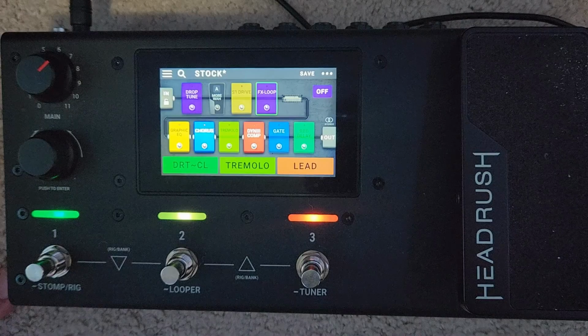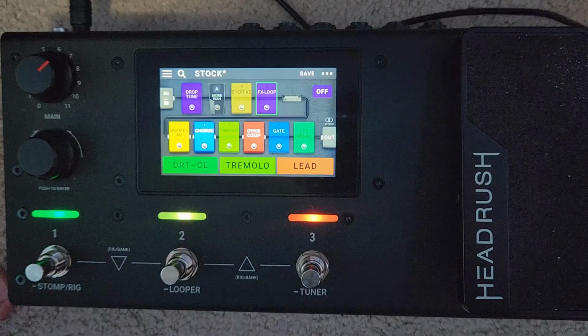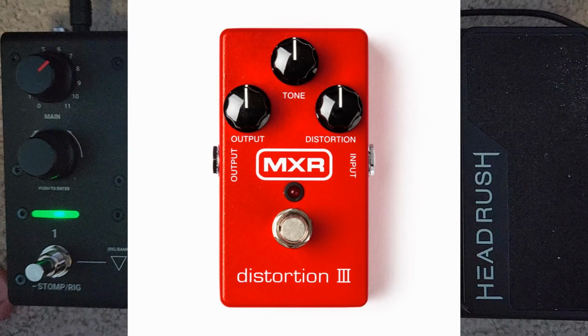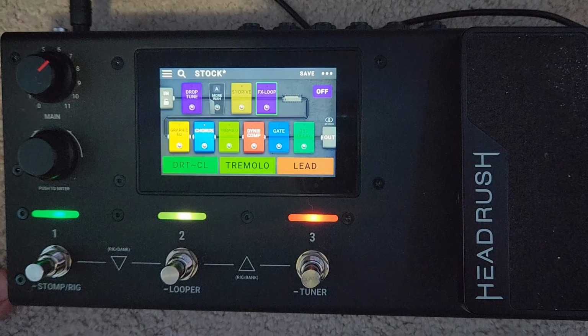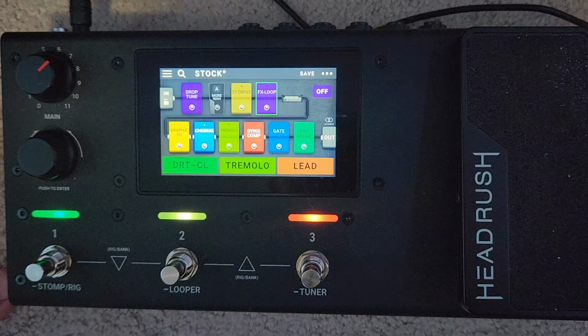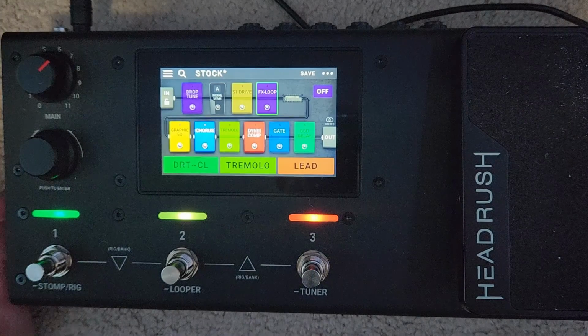If you've got a big distortion pedal, like let's say the Rev G3 distortion pedal, or maybe one of those MXRs, or maybe the 5150, there are a lot of different distortion pedals out there, and you want to put them in your effects loop. You don't want that thing coming in before your multi-effects unit, do you? No, of course not. You don't want it coming in after either, because then all your modulation and your delays are hitting the front of your distortion pedal. You don't want all that junk either.